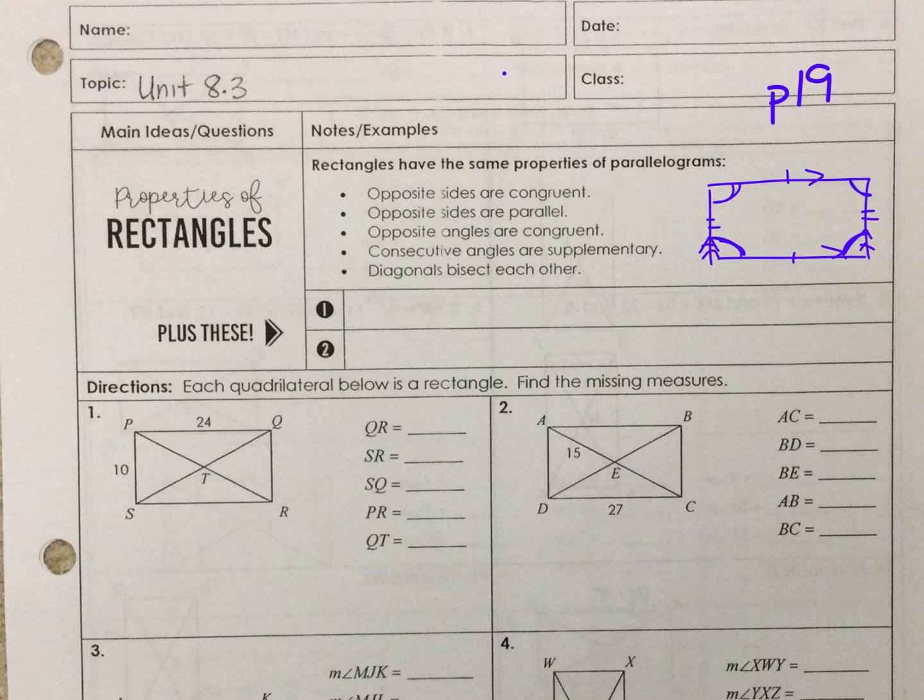Consecutive angles are supplementary. It means that this angle and this angle add up to 180. This angle and this angle add up to 180. And the diagonals bisect each other, so that when they cross, it cuts the line in half. Those are all the things we know because a rectangle is a parallelogram.